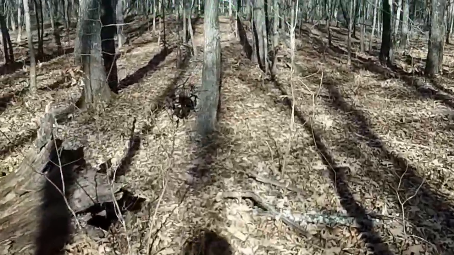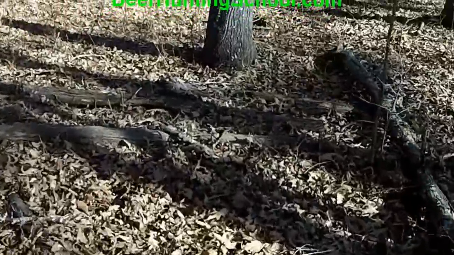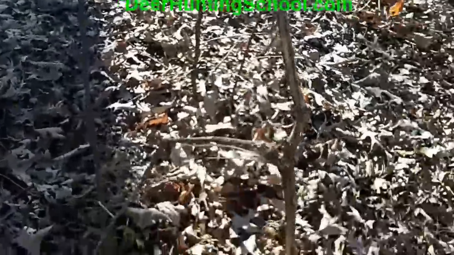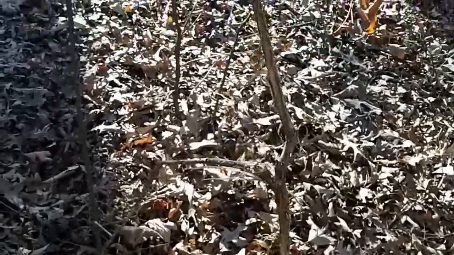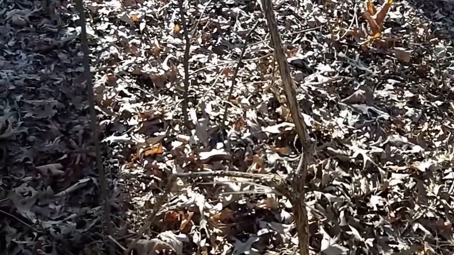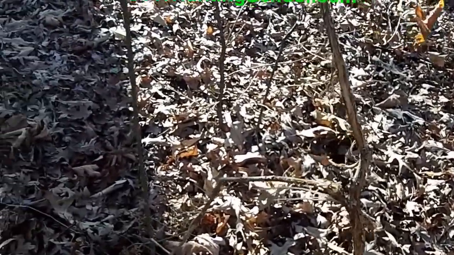You've got a rub right here, okay? I mean, this is the kind of stuff you want to look for. I'm following a rub line right now. There's a rub right here, almost walked right past it. Okay, he really shredded that tree pretty good. It's a small tree, but how he shredded it and broke the limbs and everything indicated it's a decent deer.